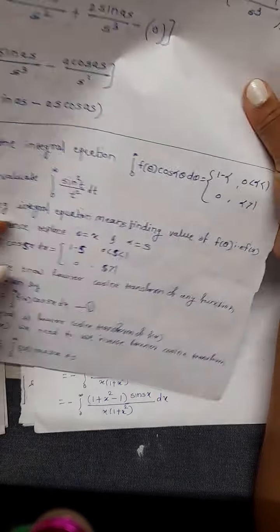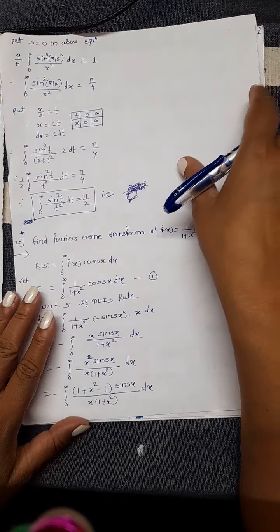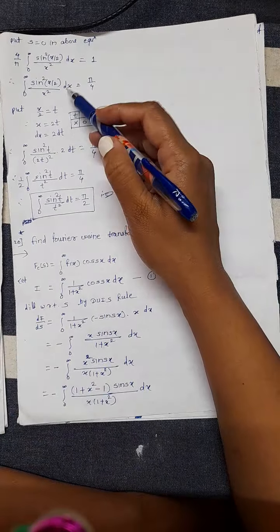Now we get this integration, but we want only a single angle here. So we are going to put the substitution x by 2 equal to the other variable given in the example, that is t. We get x is equal to 2t. Now with the regular integration method, take the derivative on both sides, dx is equal to 2 dt.